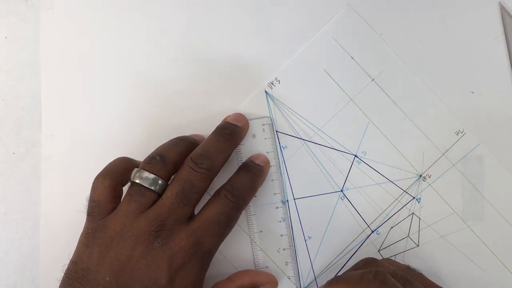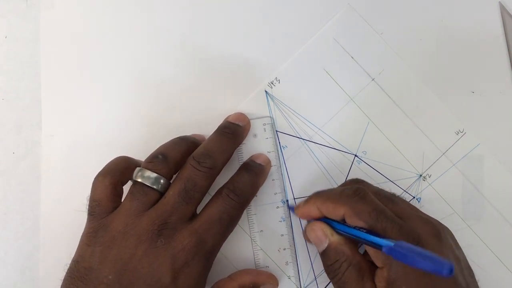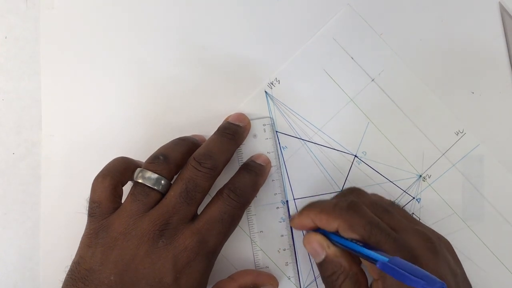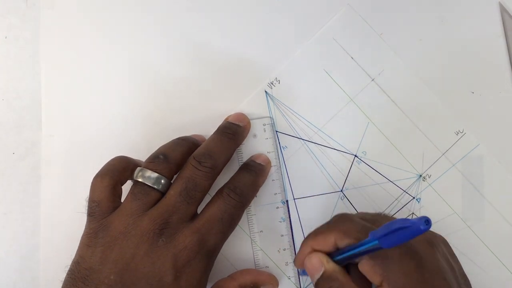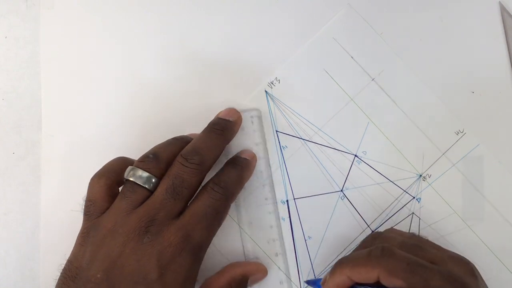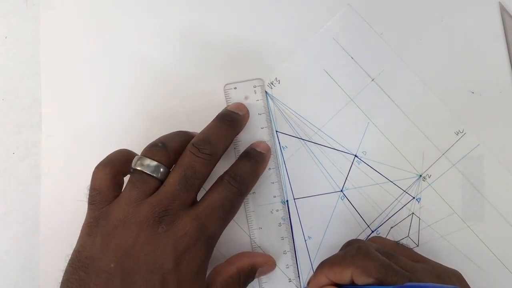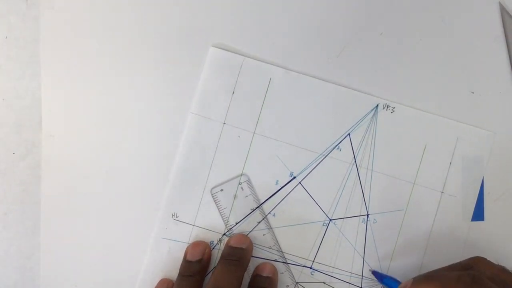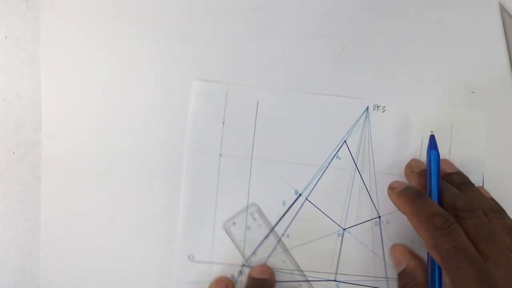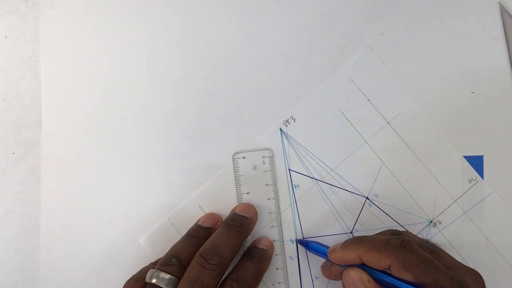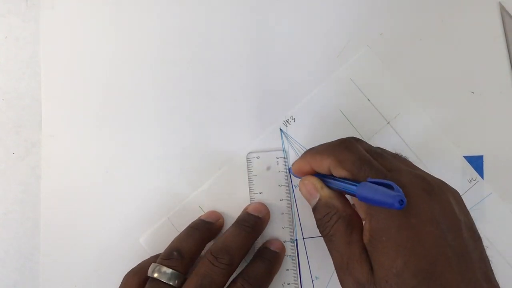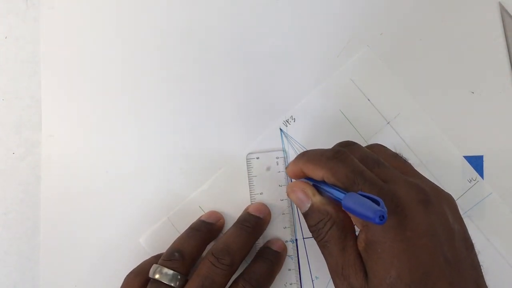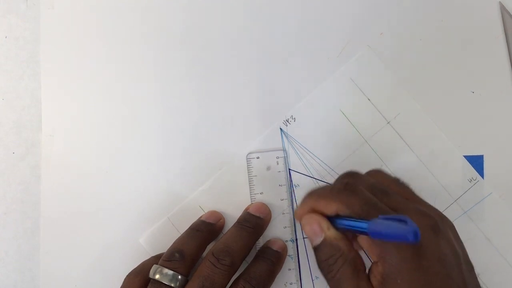No, this is B1 should be right here, like that. And we've got that. This and this should connect. And it does.